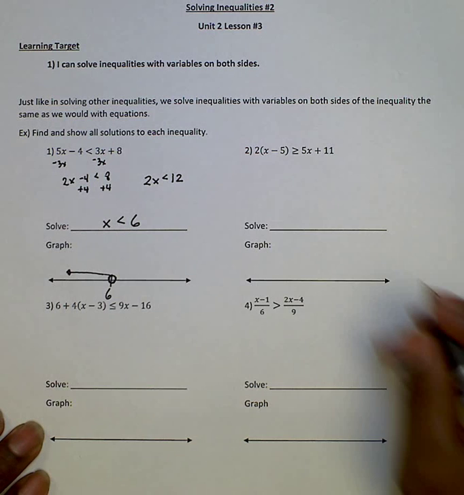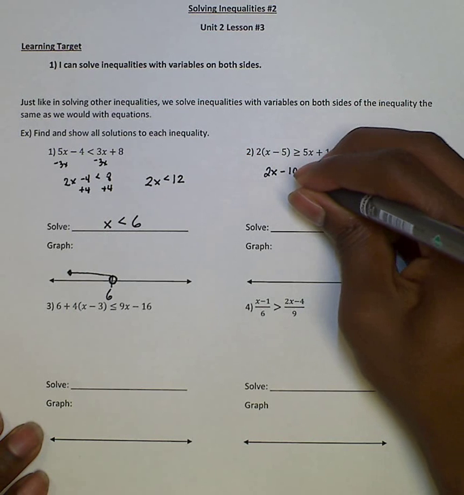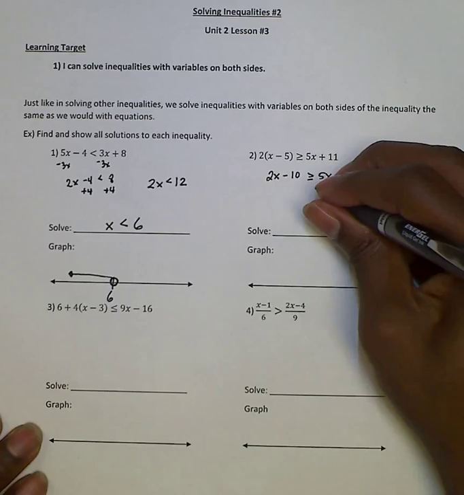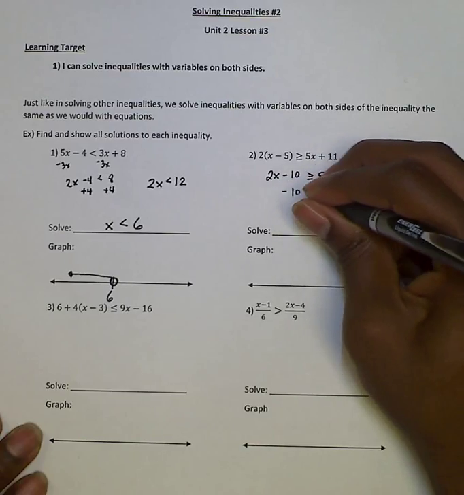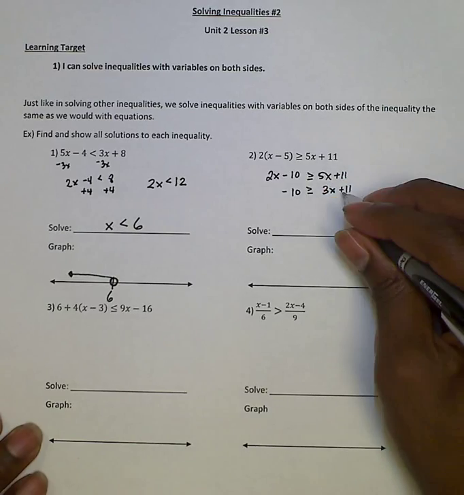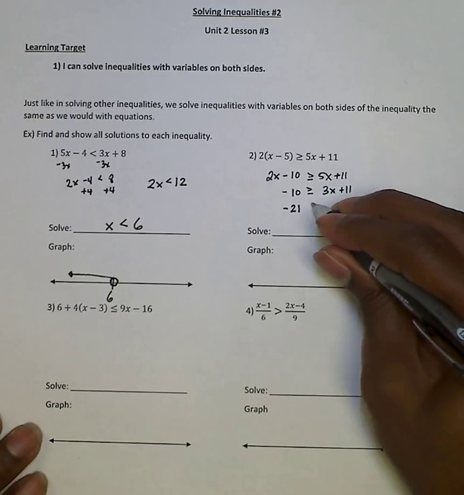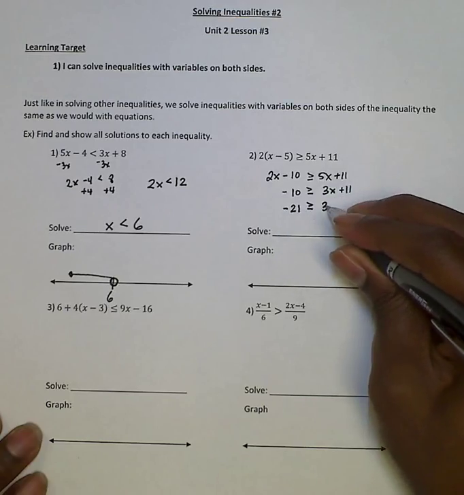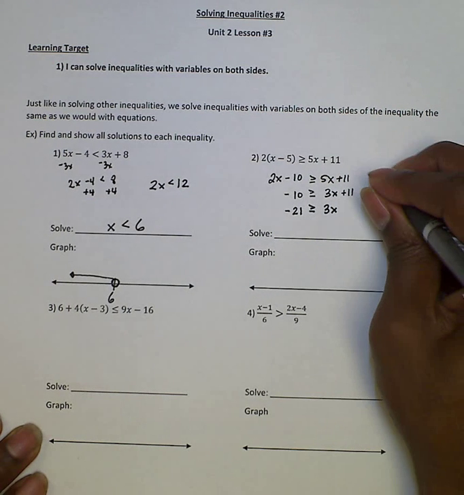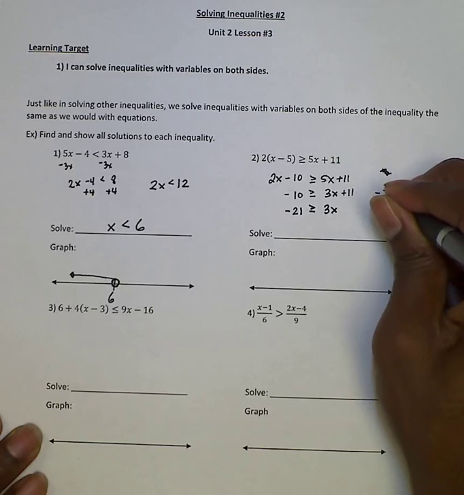Alright, number 2. Distribute here. 2x minus 10 is greater than or equal to 5x plus 11. Subtract 2x from both sides. And so I'll have negative 10 is greater than or equal to 3x plus 11. I'm going to subtract 11 from both sides. So I have negative 21 is greater than or equal to 3x, and then I'm going to divide by 3. And so when I do that, keep it on the same side, I'll get negative 7 is greater than or equal to x.